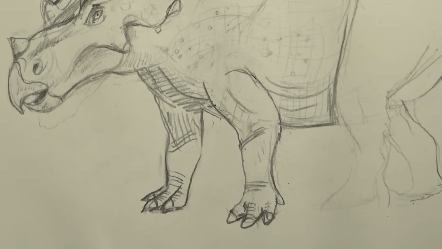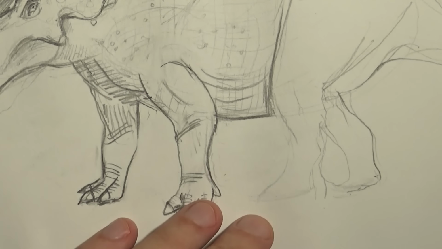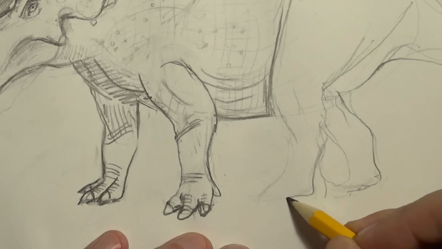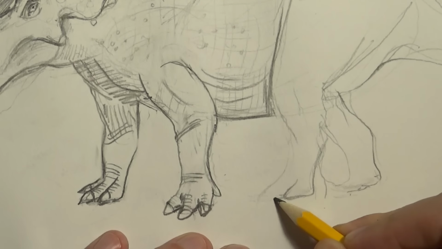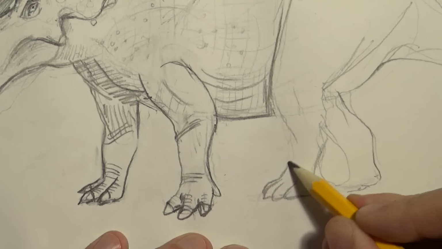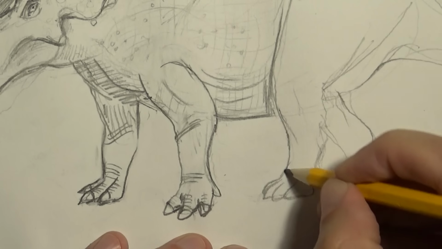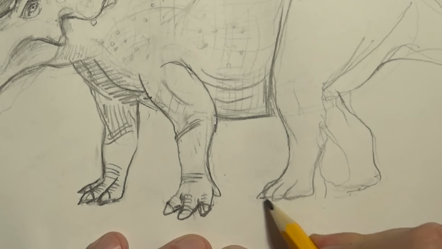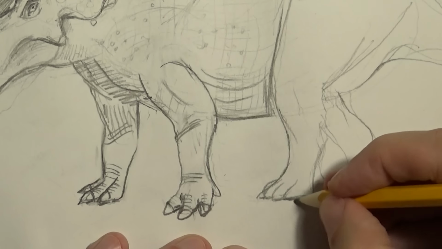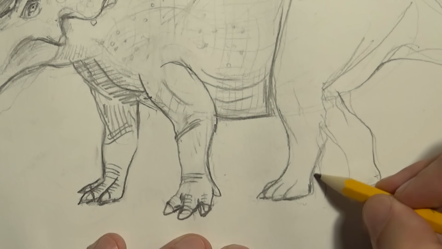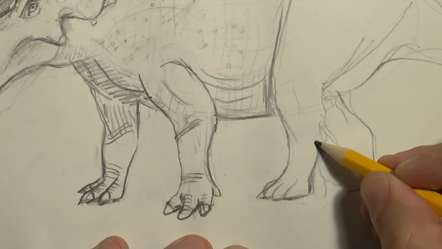And on the back, the feet had only 4 toes. The 5th toe was almost non-existing.